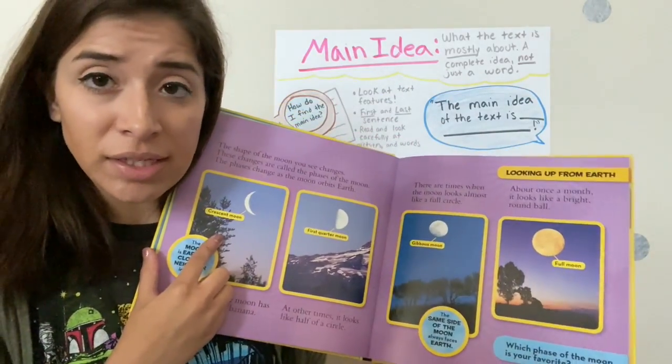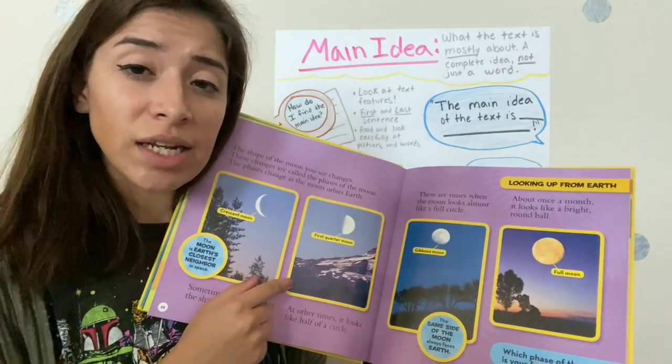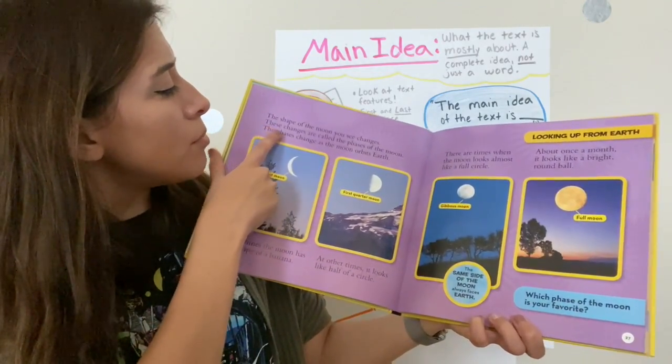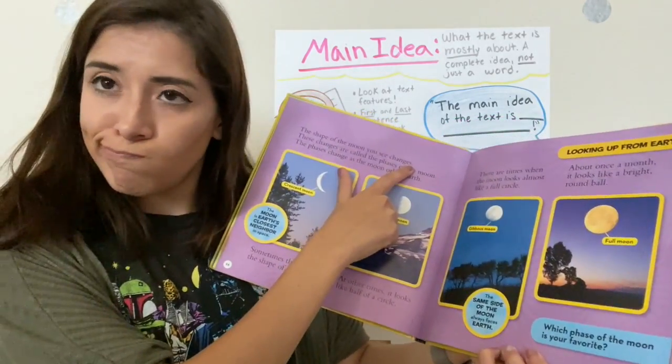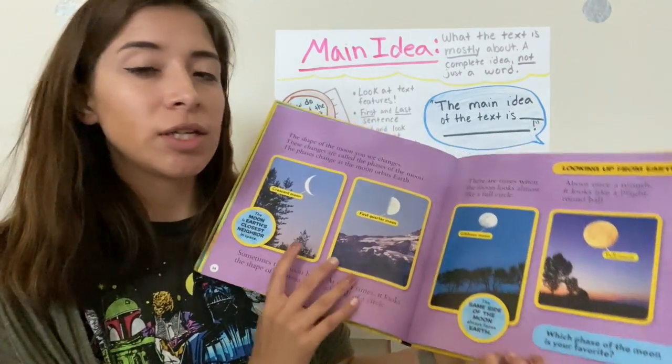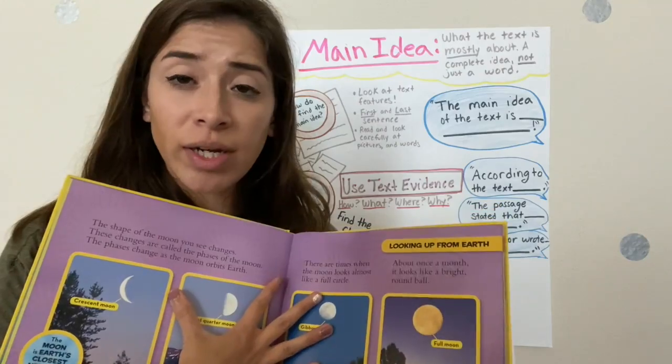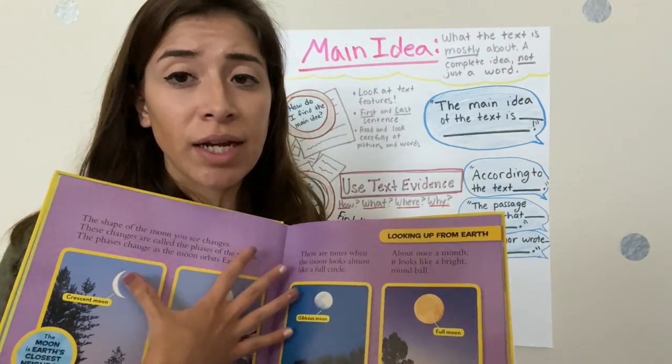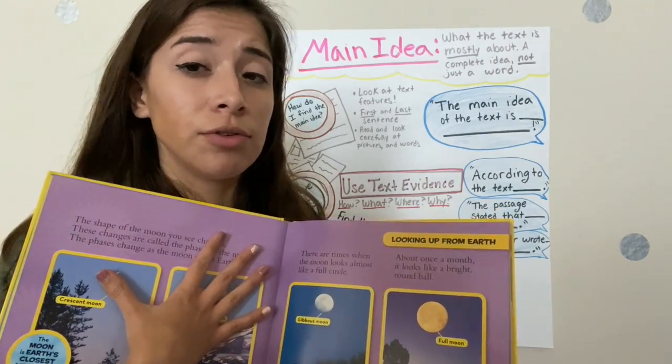Okay, so I read the passage. Now I'm gonna reread the first and last sentence. The shape of the moon you see changes. And the last, which phase of the moon is your favorite? Okay, so I finished reading. It's time now to find the main idea of this page. Use our detective skills.